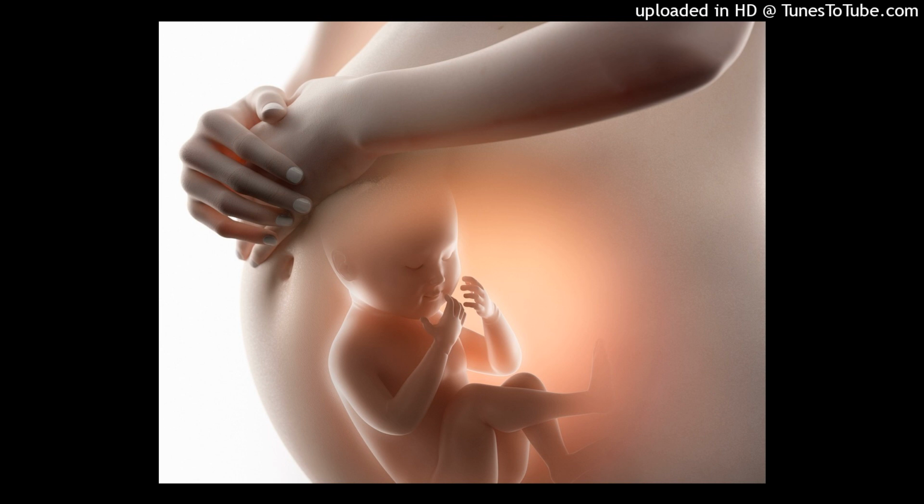Each somatic cell has 46 paired chromosomes, 22 pairs of autosomes, non-sex chromosomes, and 1 pair of sex chromosomes, X or Y chromosomes. During mitosis, the cell divides into 2 new cells, each having 46 chromosomes like the parent cell.